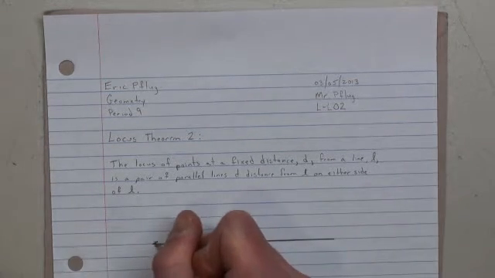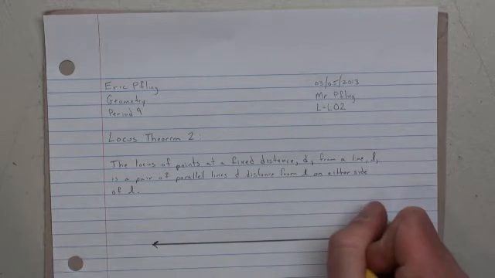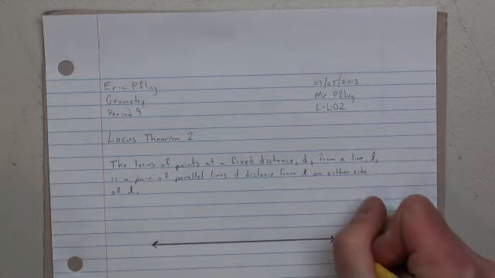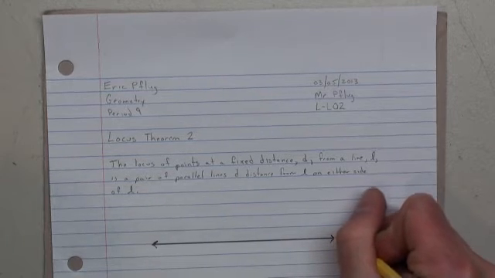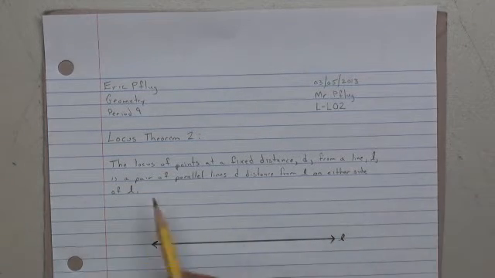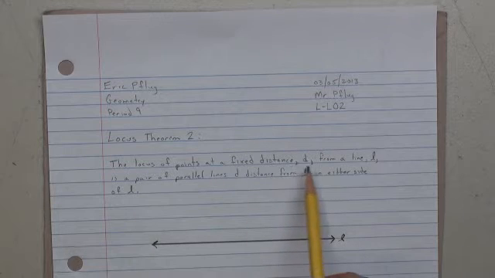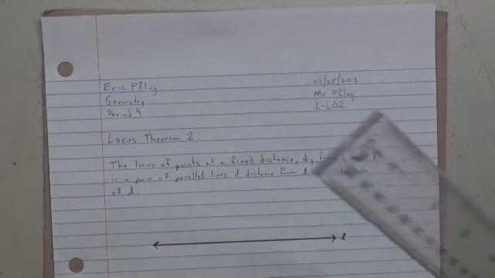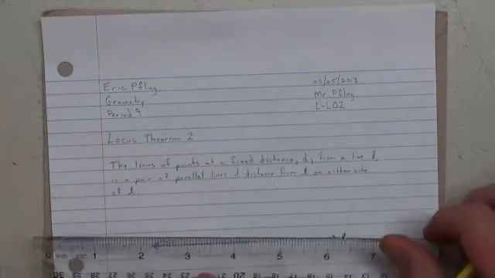So this is our line. Put arrows on the end so that we know it's a line. This is the line, and this is line L, according to the wording that we used. So the set of points at a fixed distance d from a line L is a pair of parallel lines, d distance from L on either side of L.